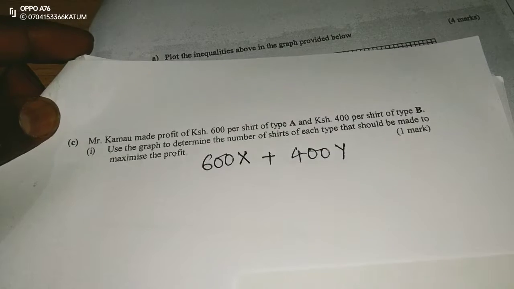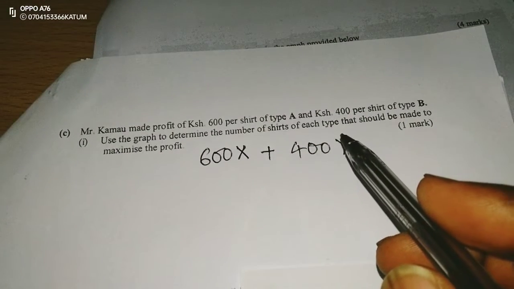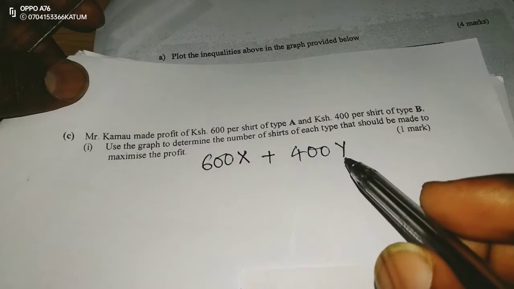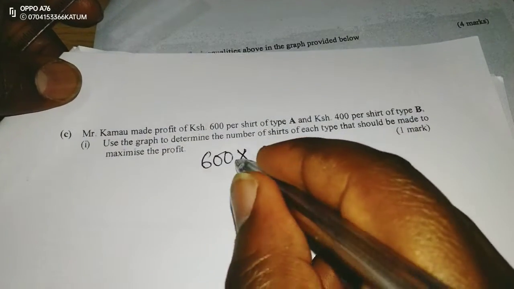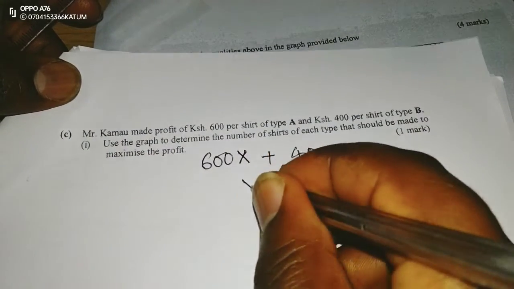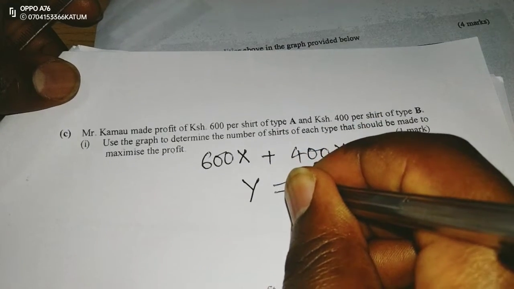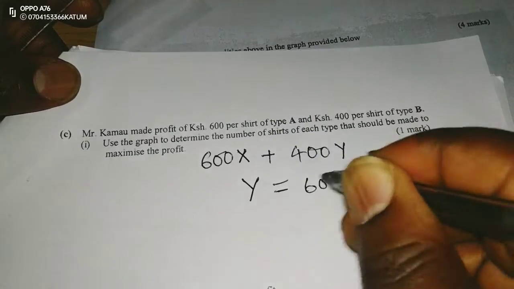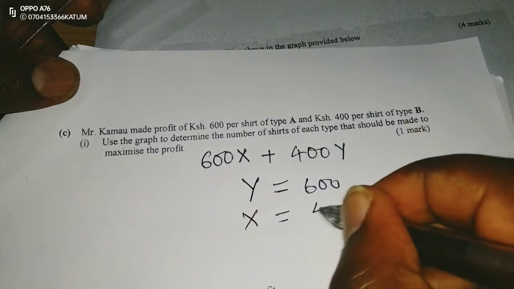So this one is called the objective function, and we're going to get what we call the search line so that we may maximize. To get the search line, if we have 600x, we interchange the coefficients, such that on the Y axis we plot 600, and on the X we plot 400.